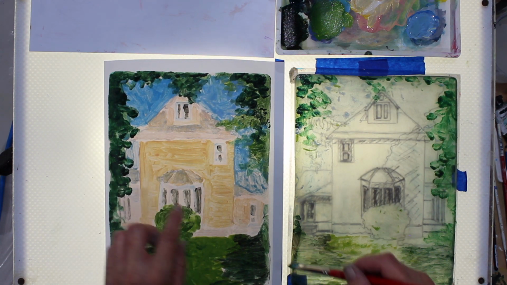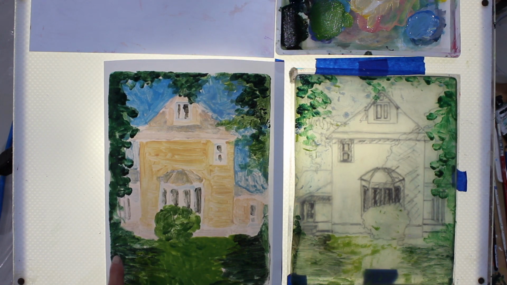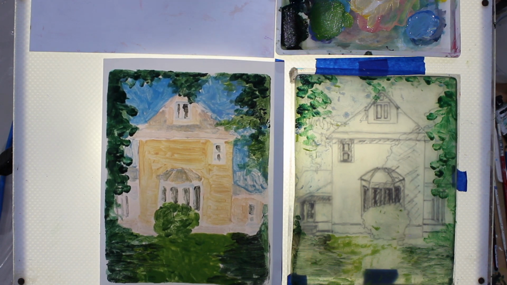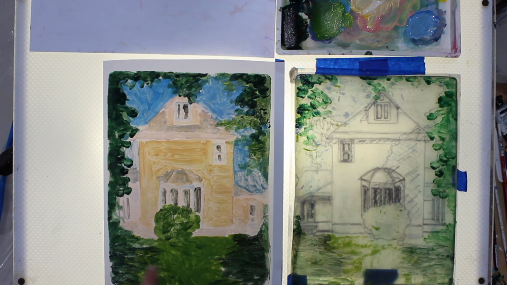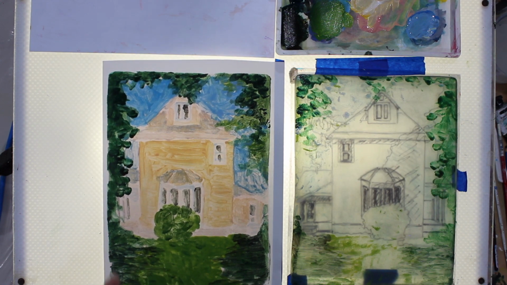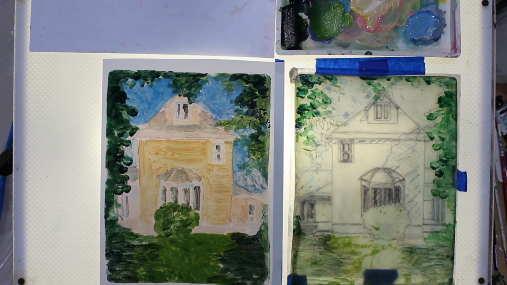Okay, so we have some darks now in the trees. Now the shadow color is the color of the grass, plus its complement. So I have a fair amount of alizarin crimson. I could use a little bit more so you get the feeling of shadow rather than just the grass. We need it to read as shadow. So I'm just going to smooth it out a little bit more, I think, and add a little bit more red.